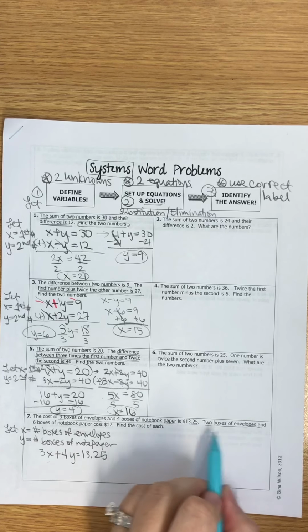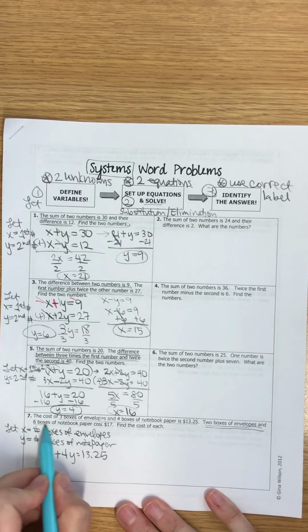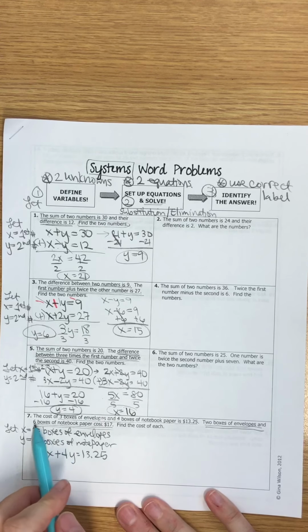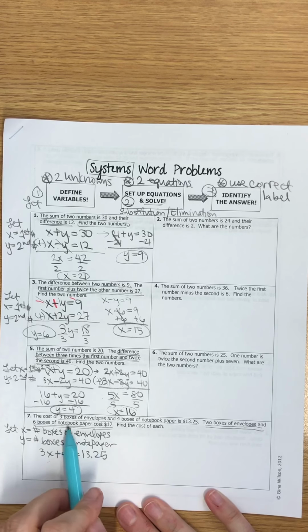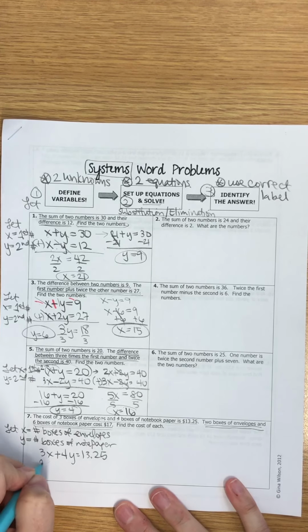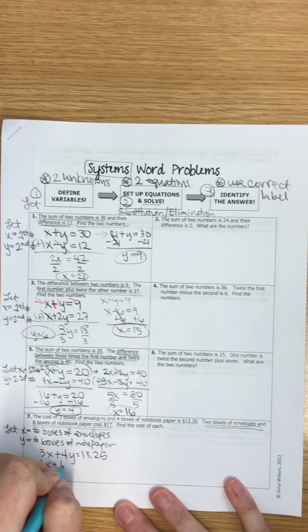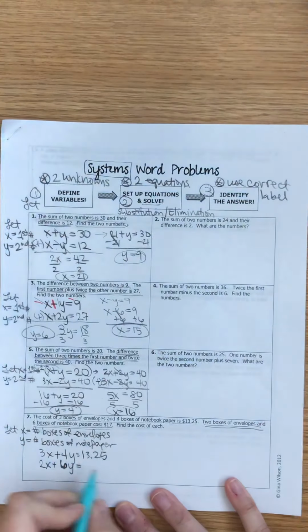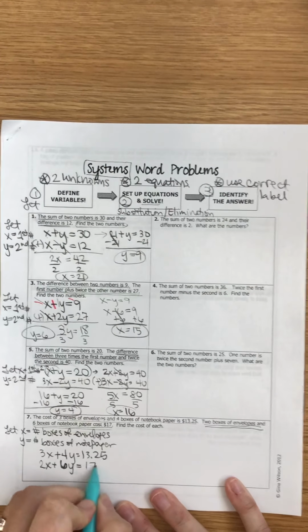Okay, the second equation, we have 2 boxes of envelopes, which is your x, and 6 boxes of note paper, which is your y, and it cost $17. So that's 2x plus 6y equals 17. And there goes my light.